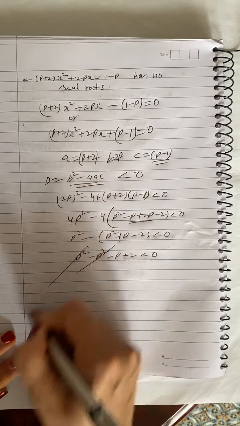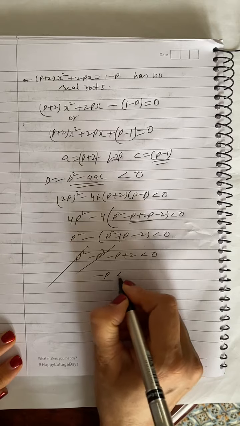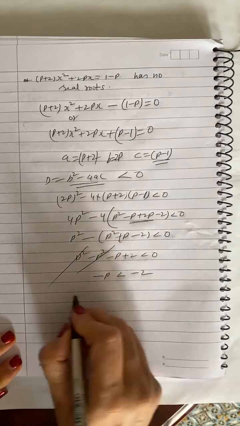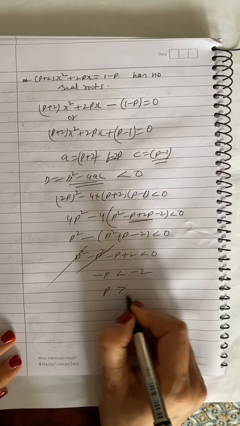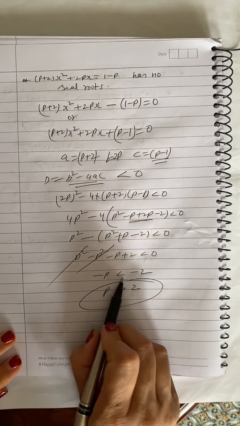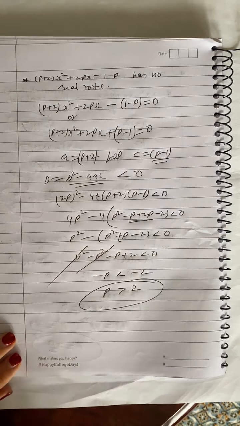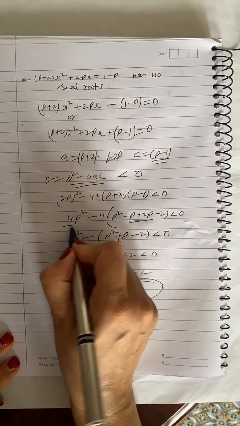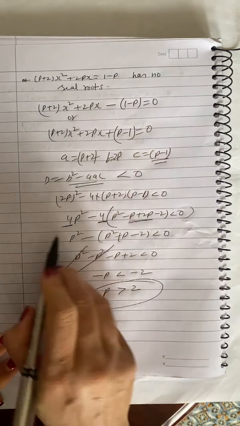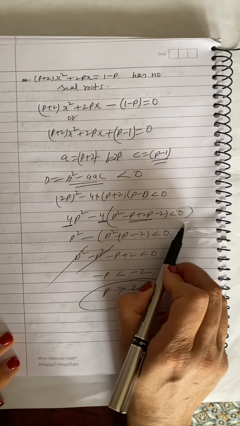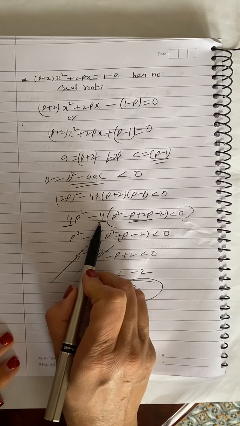This gets cancelled. So minus p less than minus 2. When I divide or multiply the inequality with a negative number, the inequality sign will change. So p has to be greater than 2. In this case, because if I took 4 common and we have the right hand side as 0, if I divide everything by 4, 0 over 4 is 0. So that's why I could get rid of this 4.